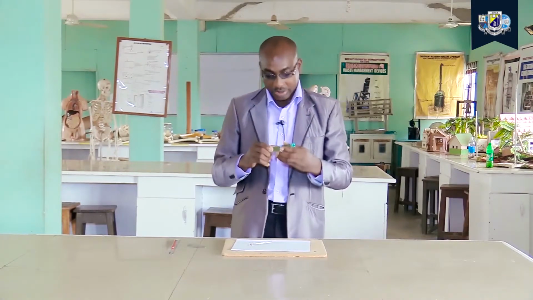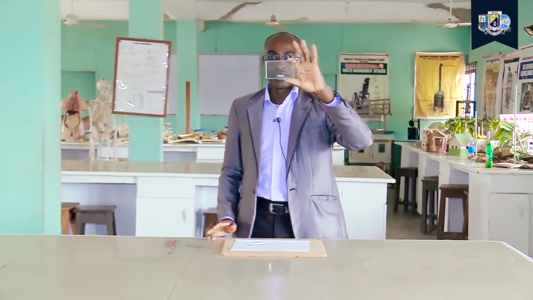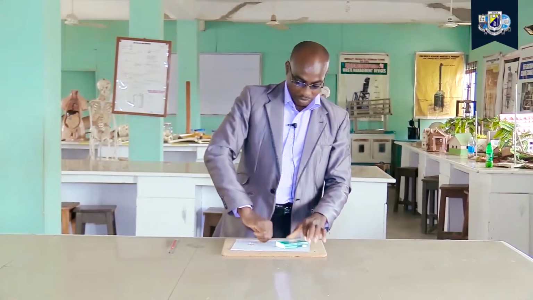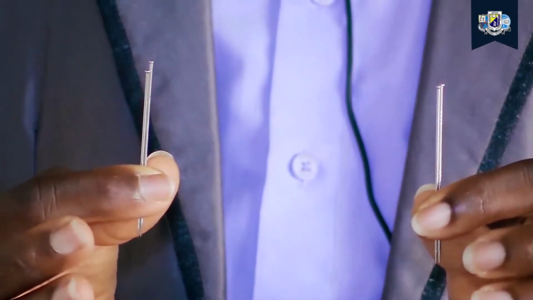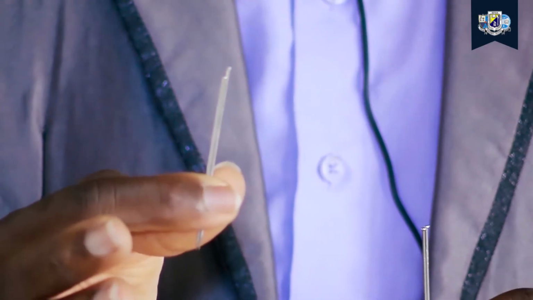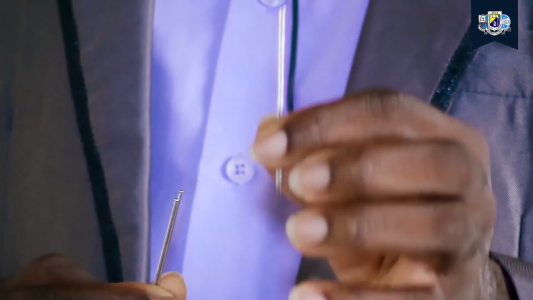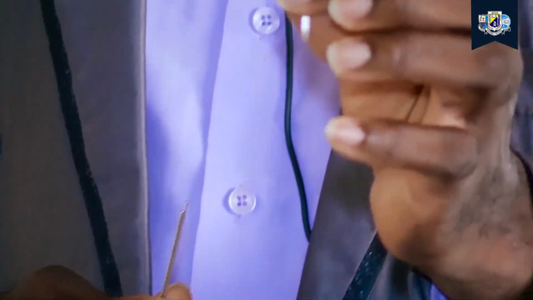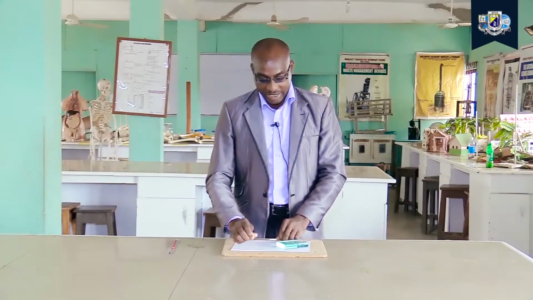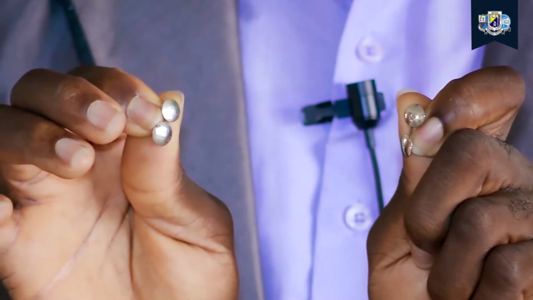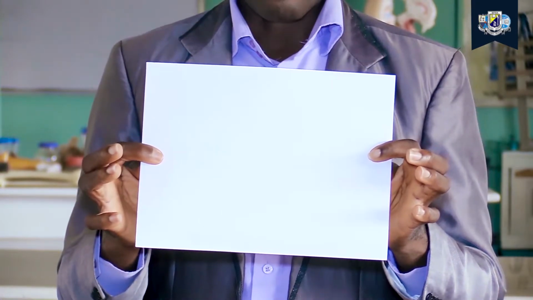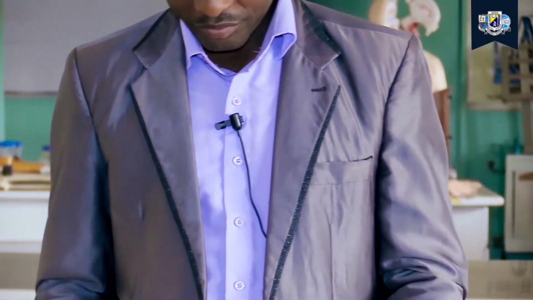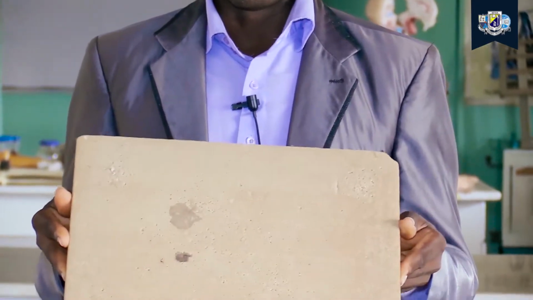In this demonstration, like I mentioned before, we will need a rectangular glass block, and then we will use 4 optical pins, 2 as object pins, and the other 2 as image pins, which we also call the search pins. And then I have 4 thumb pins. The thumb pins will be used to hold the drawing paper, where the ray diagram will be drawn showing the refraction. And then finally, we need a drawing board.